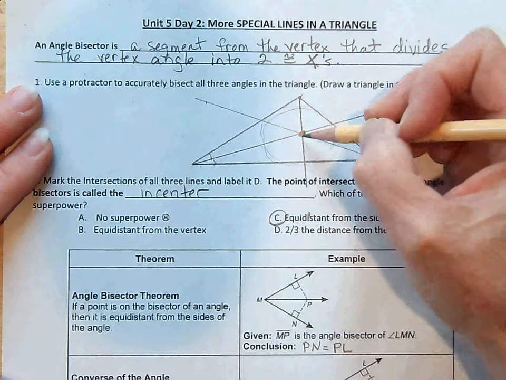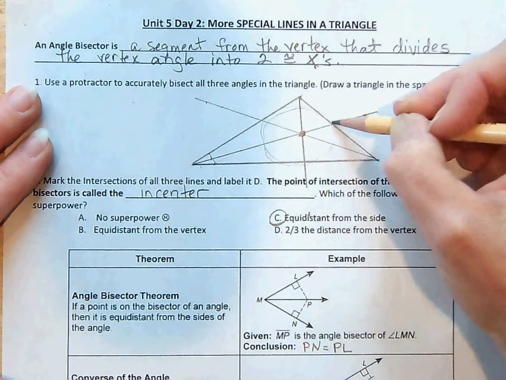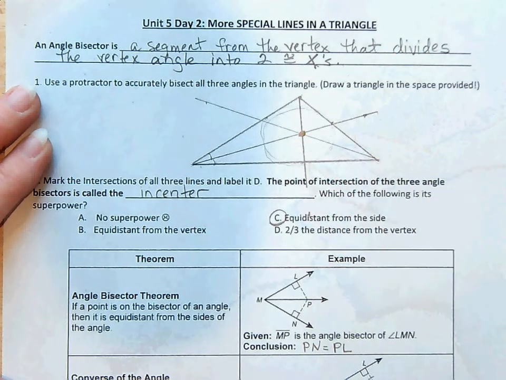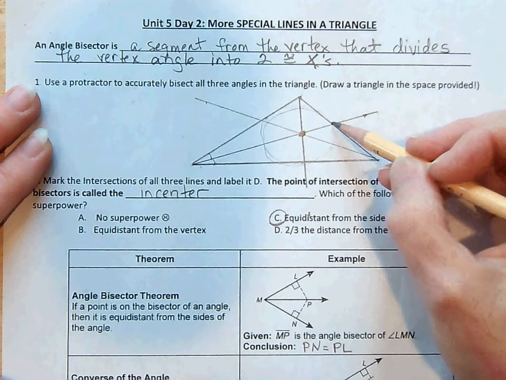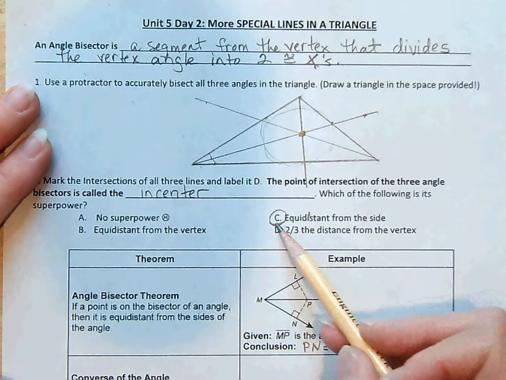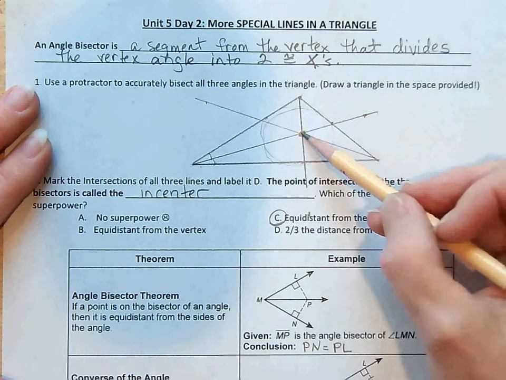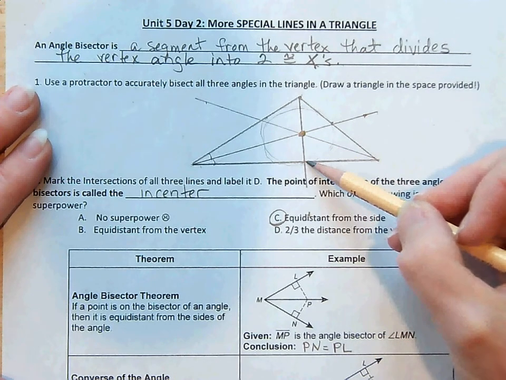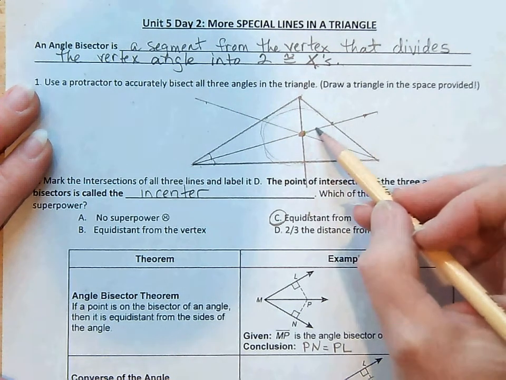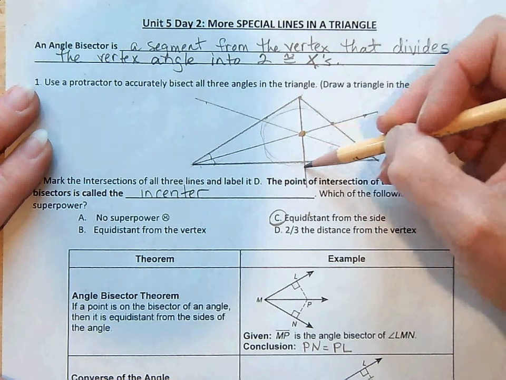But this is the center of the circle that's inside, and each side of the triangle touches that circle. So that gives it the superpower that it is equidistant. This incenter is the same distance from the sides of the triangle. So this is the same distance as this is the same distance as that.